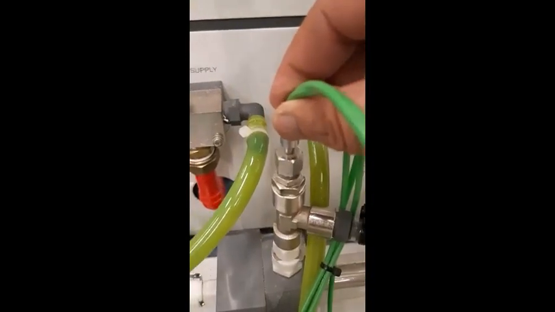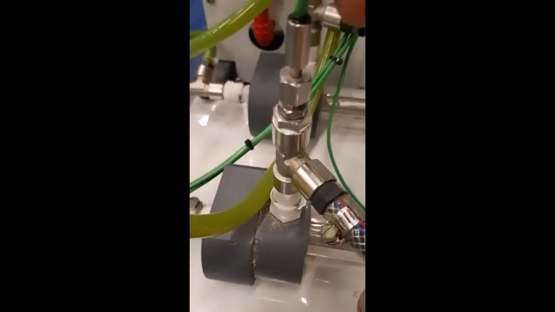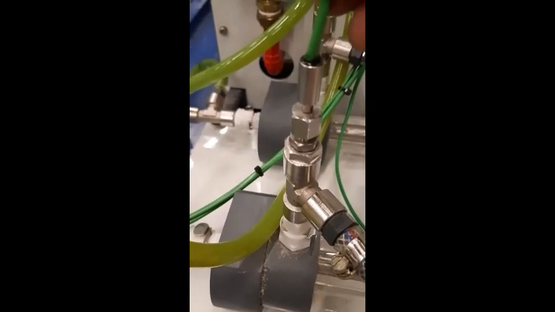This temperature is from the cooling water inlet. Similarly TC2, this green one is from this pipe, coming from the cooling outlet.